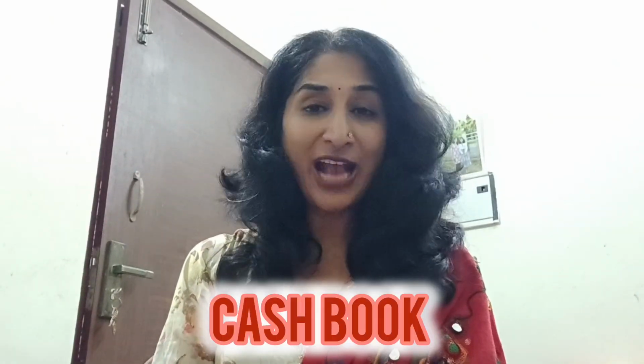Next record is the cash book. What is the meaning of cash book? Cash book is another financial record to enter all the cash receipts and payments. How much cash inflow and outflow, how much cash we spend, how much we earned: through the cash book, the company can get clear-cut information. So we can divide the cash book into three: single column cash book, double column cash book, triple column cash book.